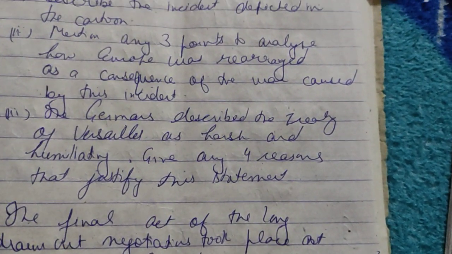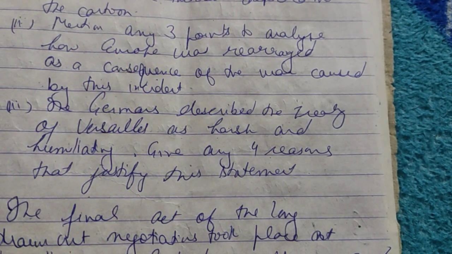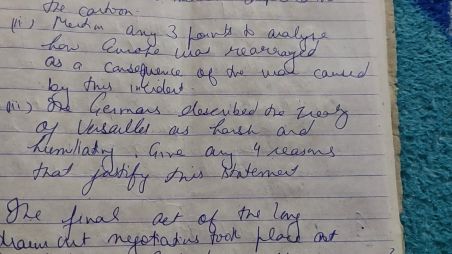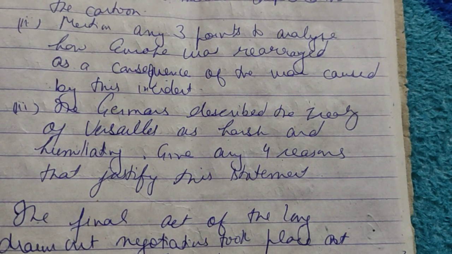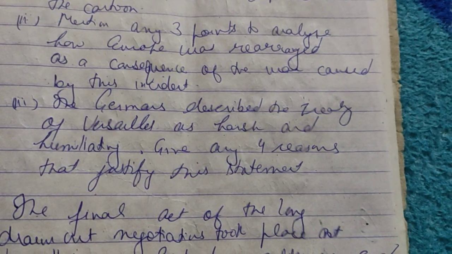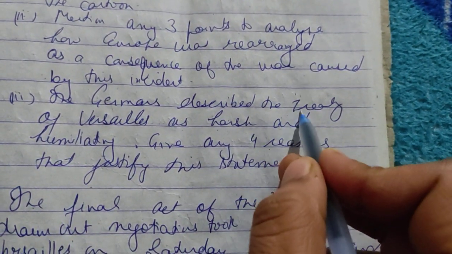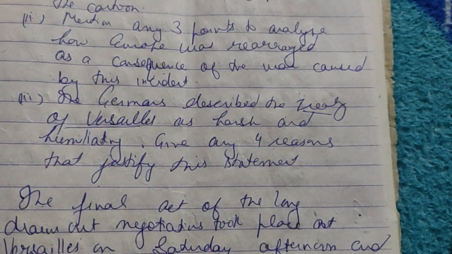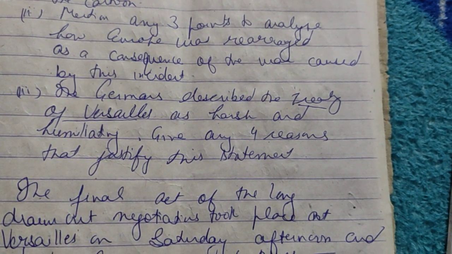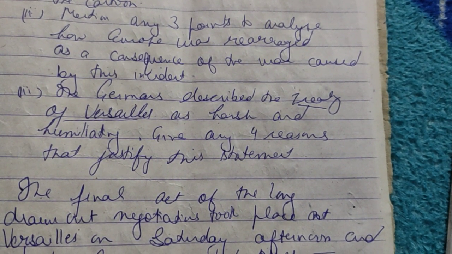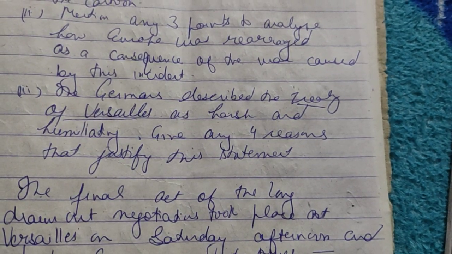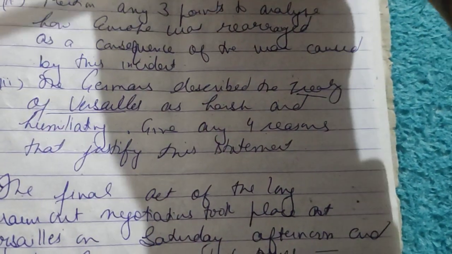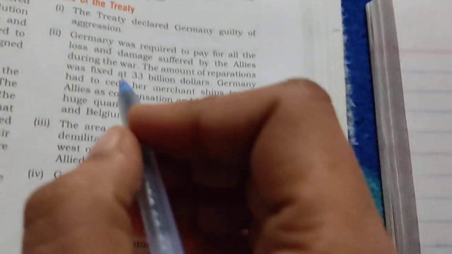Third question is, the Germans described the Treaty of Versailles as harsh and humiliating. Give any 4 reasons to justify this statement. So, the keyword in the question given is Treaty of Versailles. We are to write any 4 points of the Treaty of Versailles. So the answer to this question is given on page number 129 and 130.